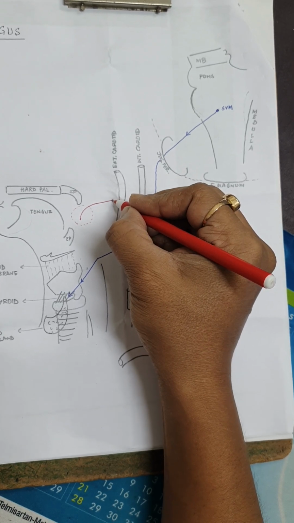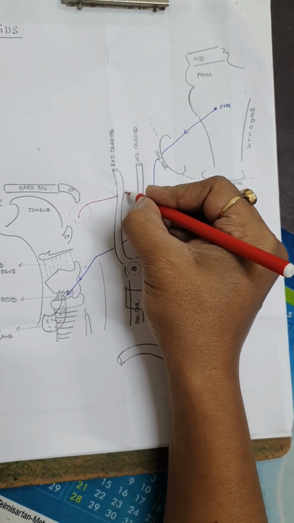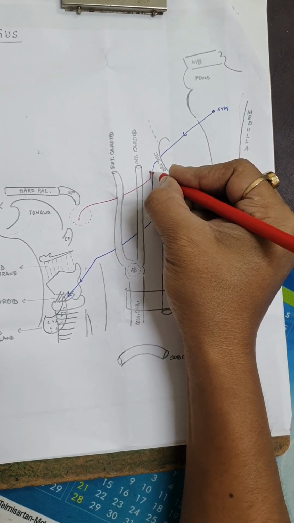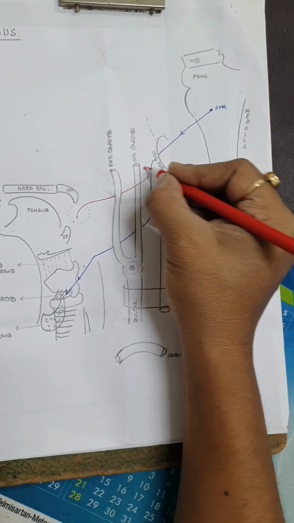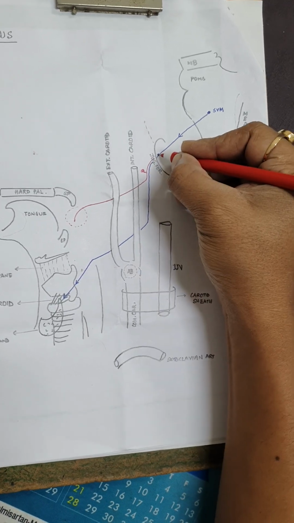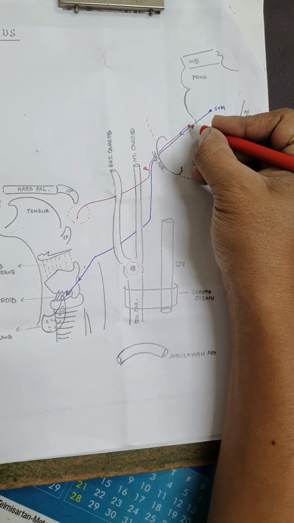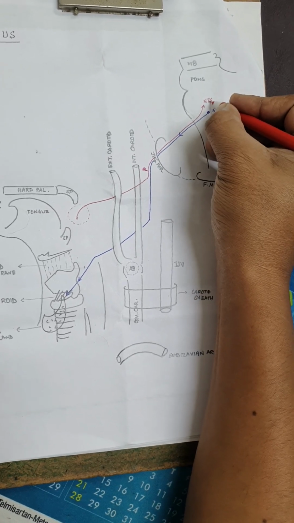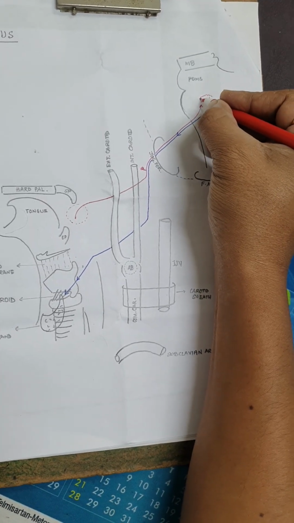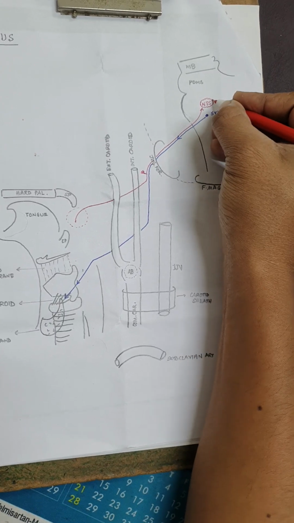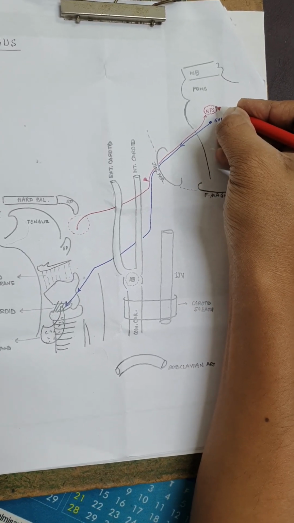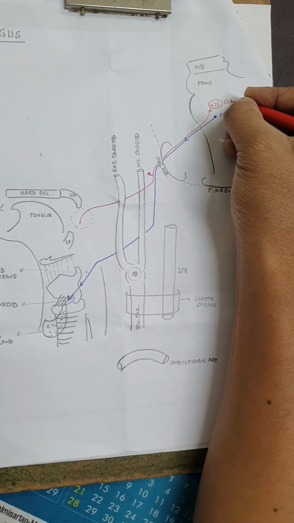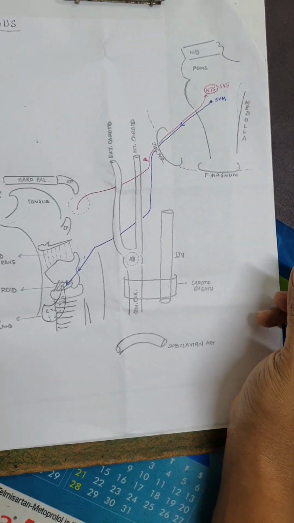It will pass beneath the external carotid and above the internal carotid. Here it is having its cell body because it is a sensory nucleus, and the fiber will ultimately relate to the nucleus tractus solitarius. This nucleus tractus solitarius, this is special visceral sensory fiber. Special visceral sensory fibers.